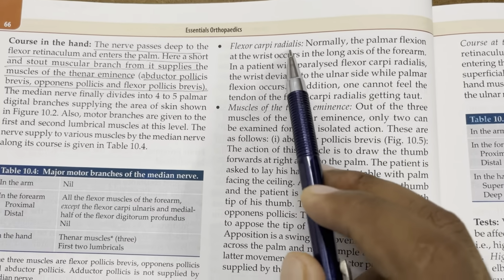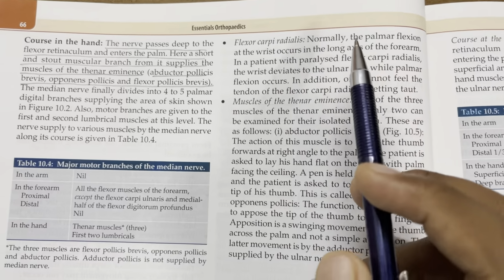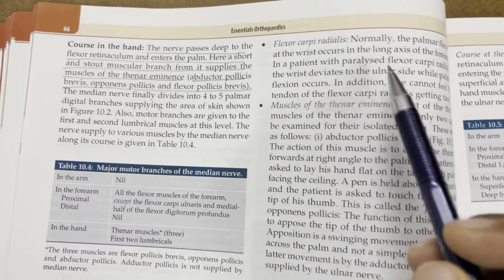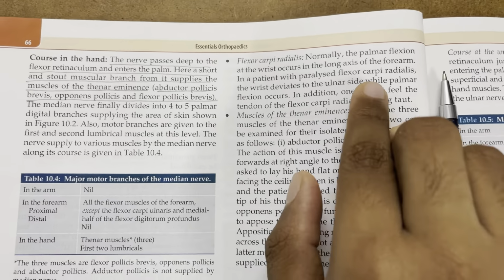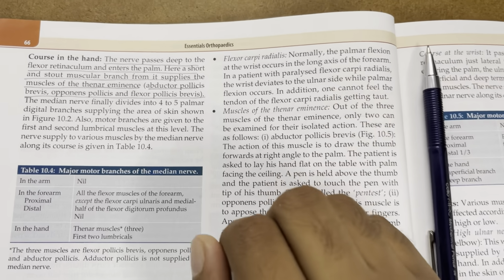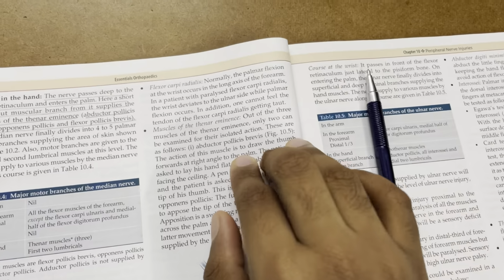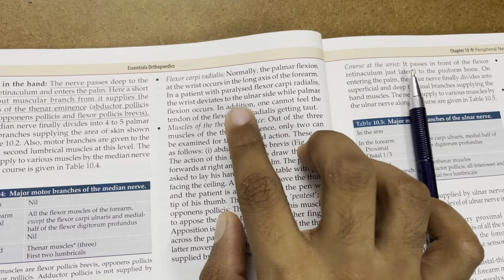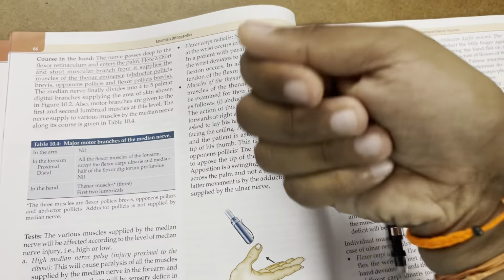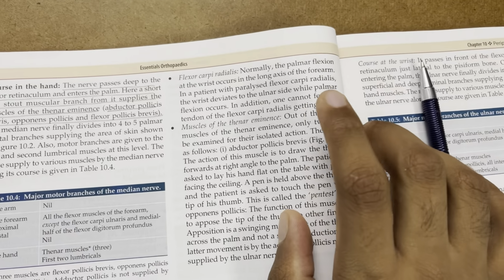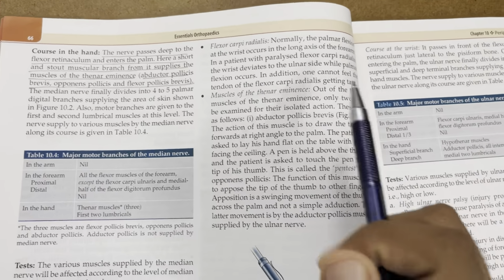Okay, so flexor carpi radialis. Normally the palmar flexion at the wrist occurs in the long axis. If a patient has paralyzed flexor carpi radialis, the wrist deviates to the ulnar side. The radial side is paralyzed, so ulnar side deviation will be there. This happens especially when palmar flexion occurs. In addition, one cannot feel the tendon of the flexor carpi radialis getting taut.